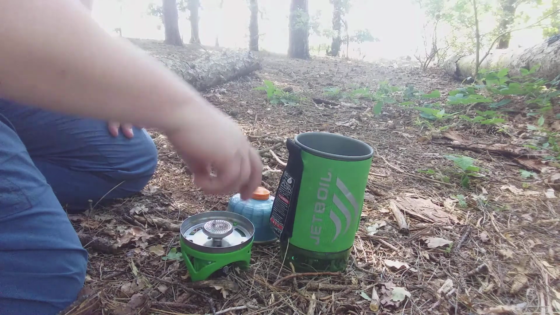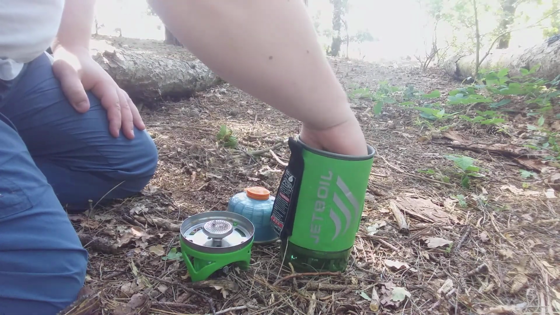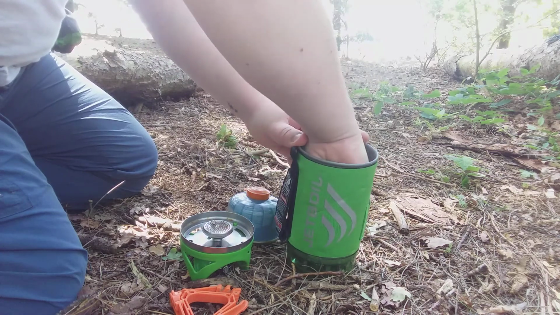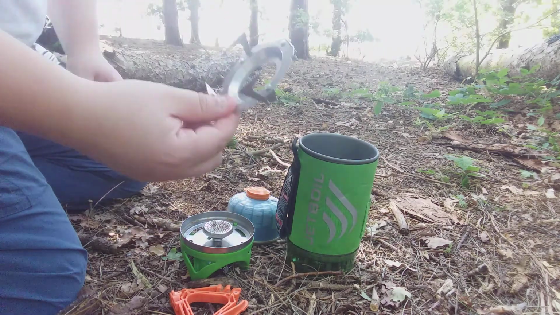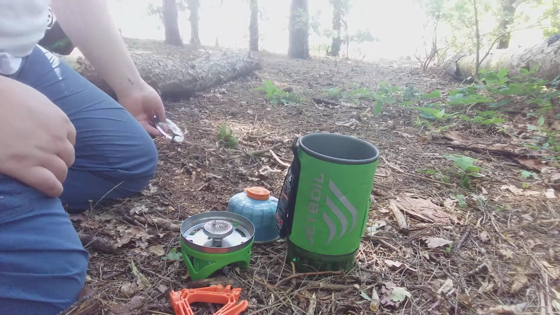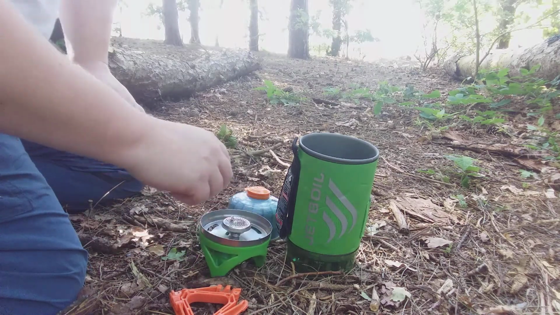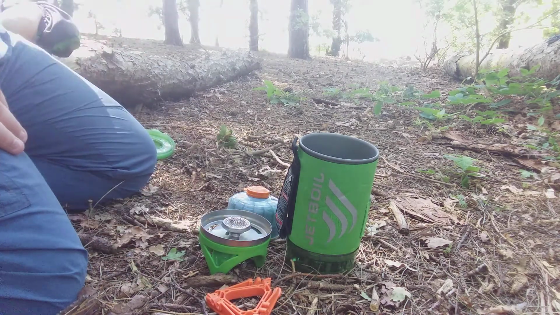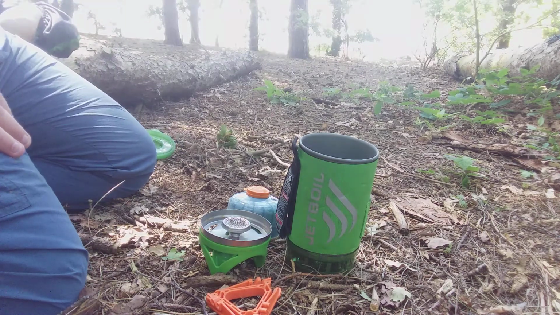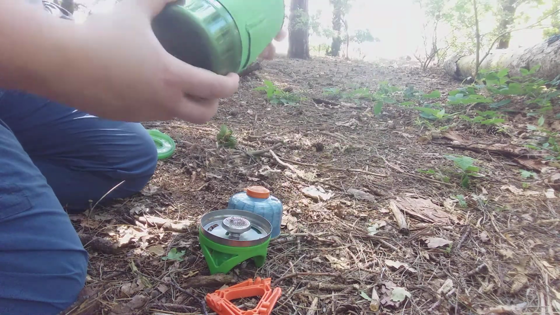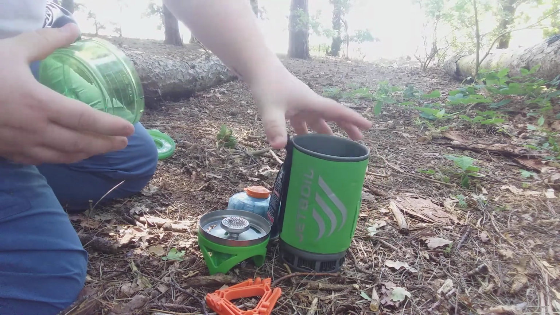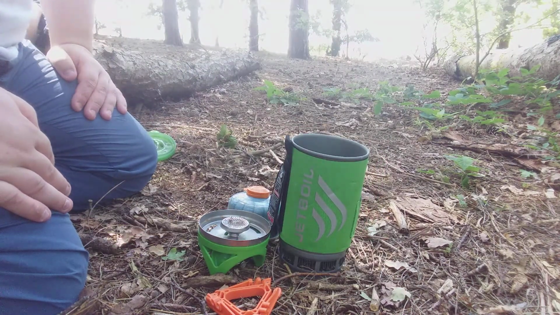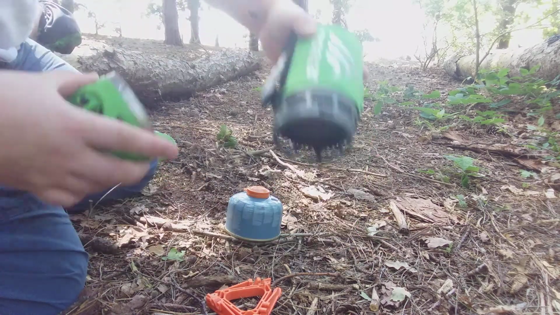It's all self-contained, so everything actually fits within the Jetboil itself. This is something different, I'll come on to this in a minute. But that is pretty much everything that you get in the Jetboil. Now, what helps with the Jetboil being extraordinarily quick in boiling water is the way it's designed.